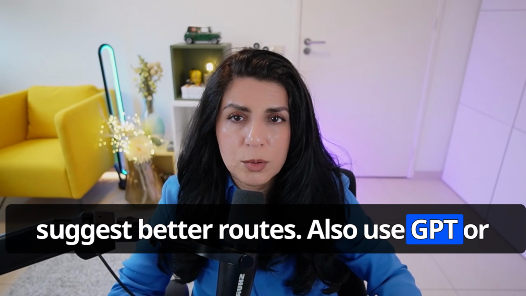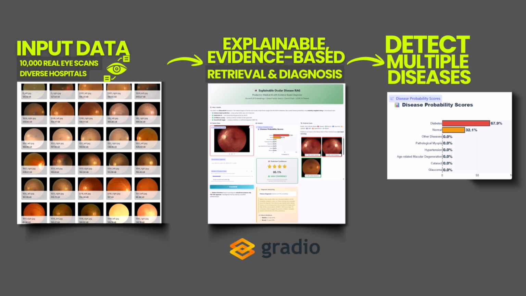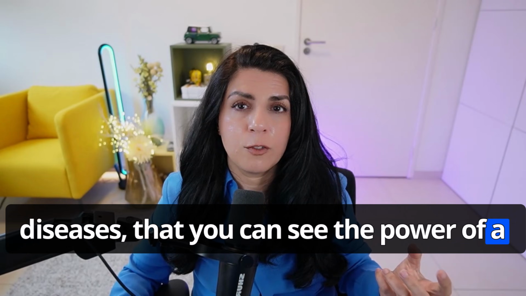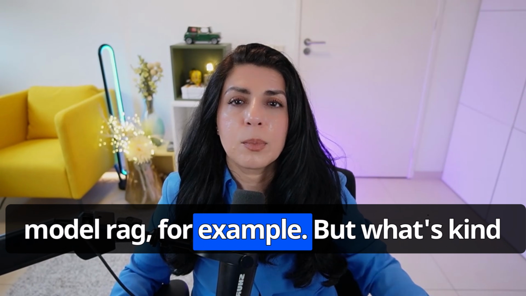You can also use GPT for vision. I have used images of eye scans to predict whether a person has a number of diseases. That's where you can see the power of vision agents. I'm putting it in a multimodal RAG, for example.